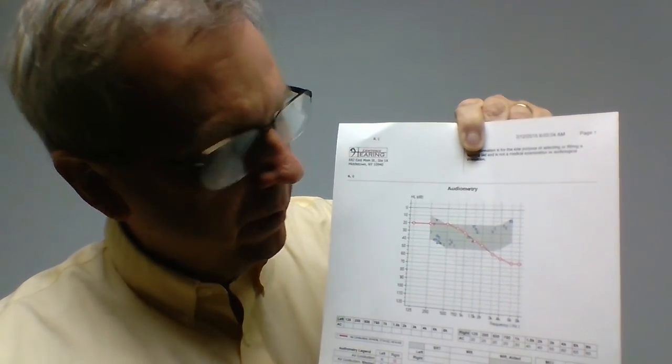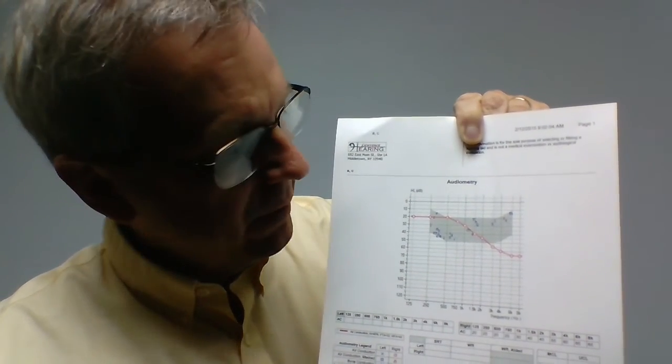The red line represents the right ear. On this audiogram, there's no left ear. I tried to make it a little clearer. Apologize if you can't see it well.